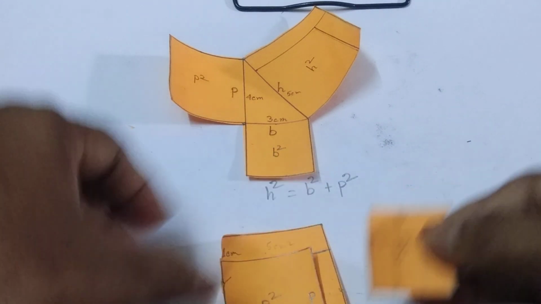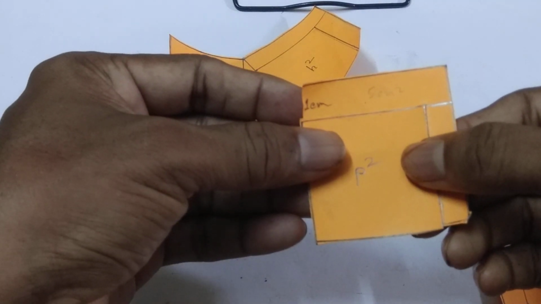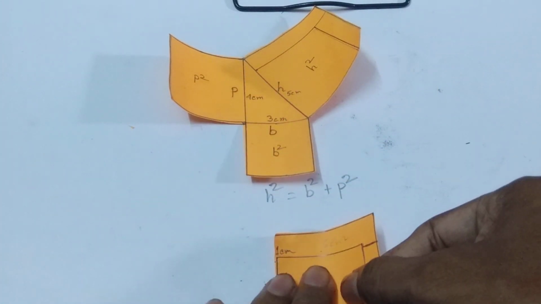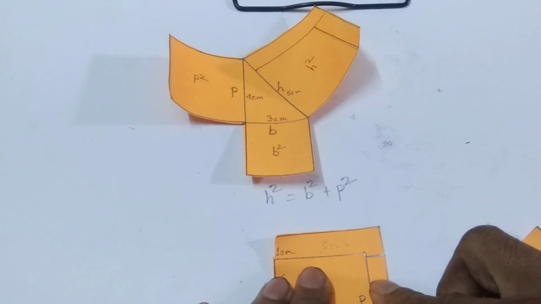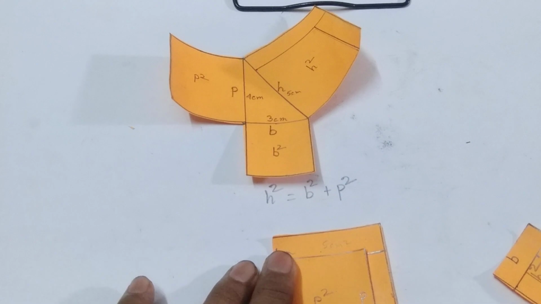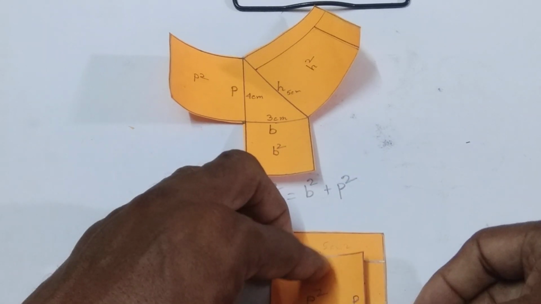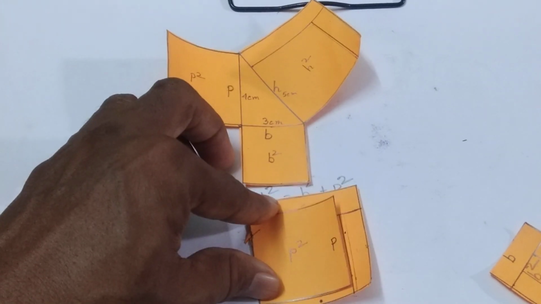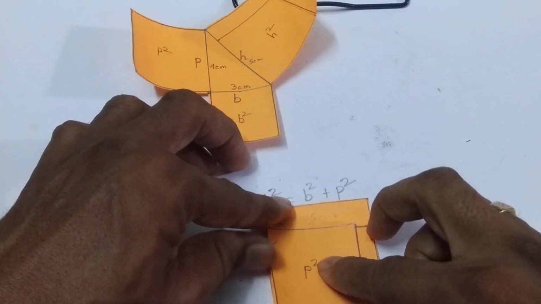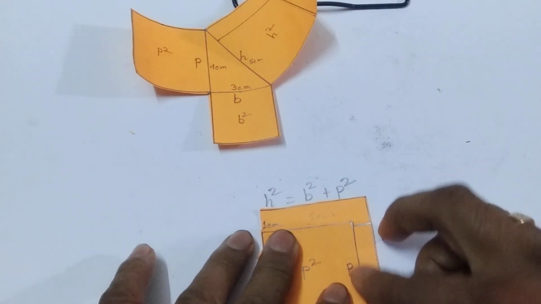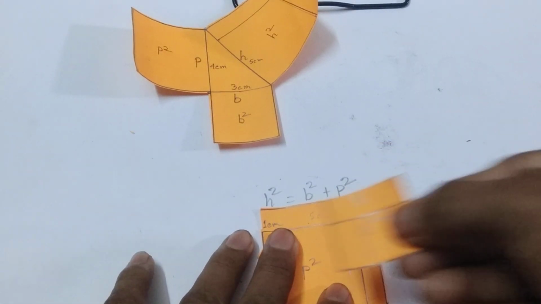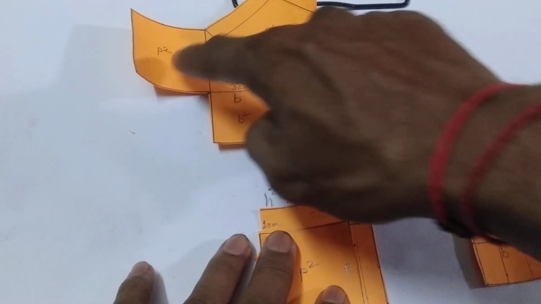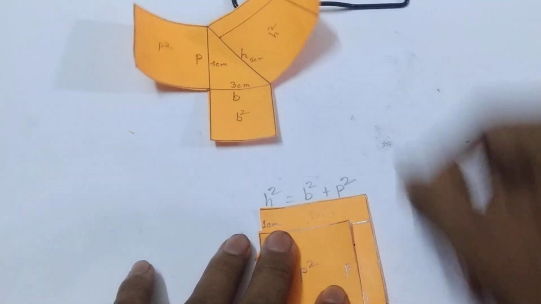And if we cut this paper and put it here, let us find whether it is coinciding with this paper or not. Here you see. Now we'll cut this paper and put it here and show you that it will coincide with this paper, so that we can say that the area of p square plus area of b square is equal to the area of h square. Let us find it.